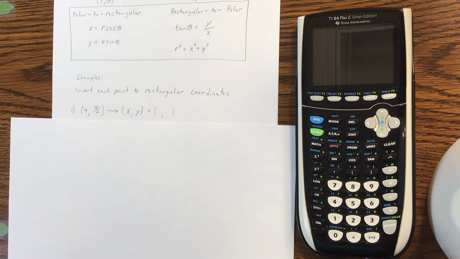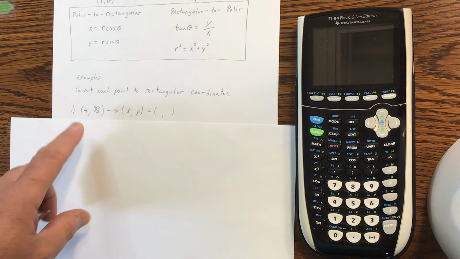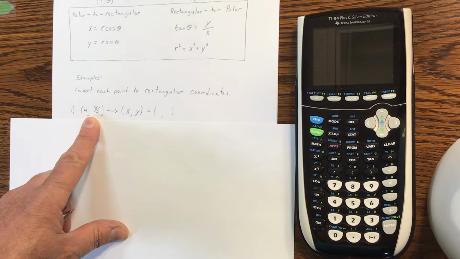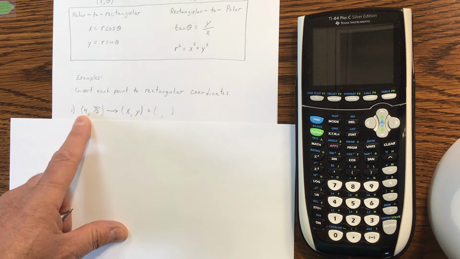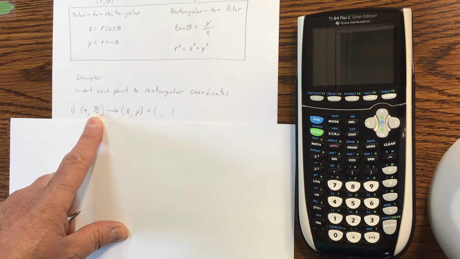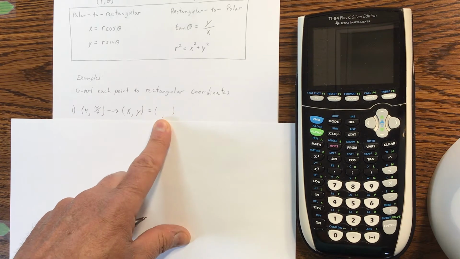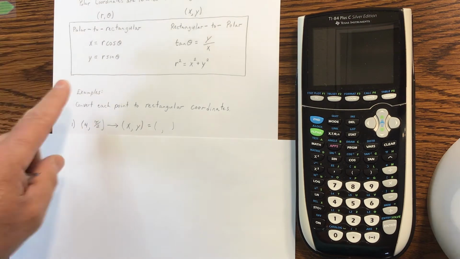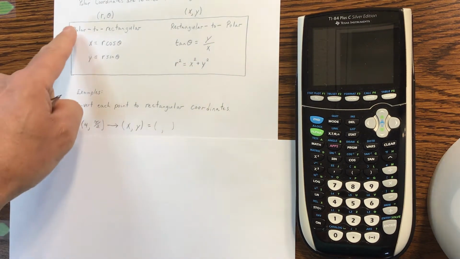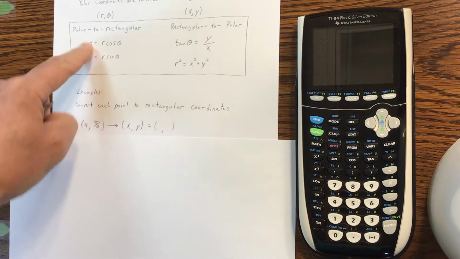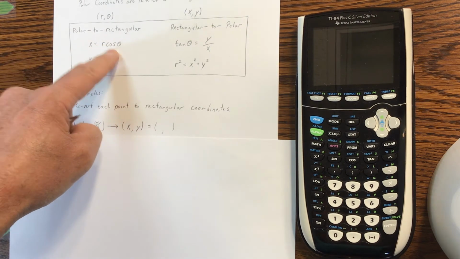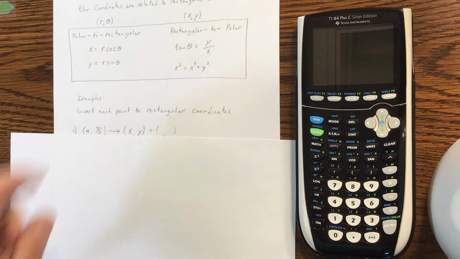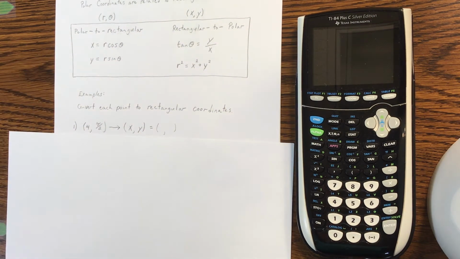Okay, so the first one is this. I want to find out what the rectangular coordinates are when you're given a polar coordinate of 4 and pi over 2. So we want to find out what those are as a rectangular coordinate. Like I said, everything ties into this table up here. If we're going from polar to rectangular, we need to find our x component, so we take the radius and multiply it times the cosine of theta. To find our y component, we take the radius times the sine of theta. All right, so let's look at it.